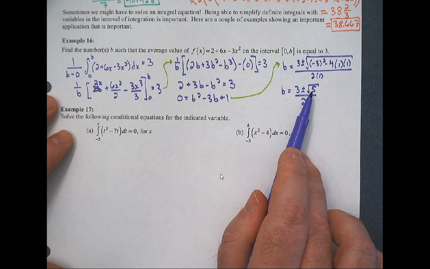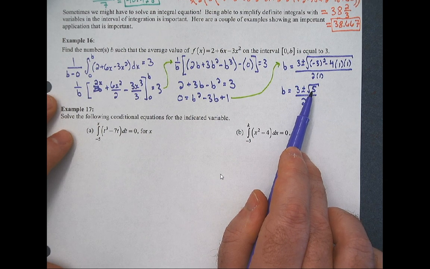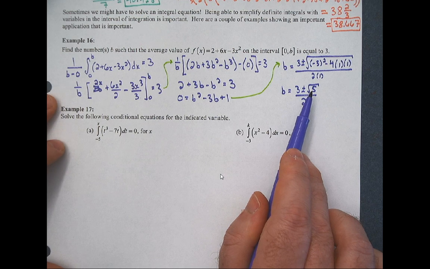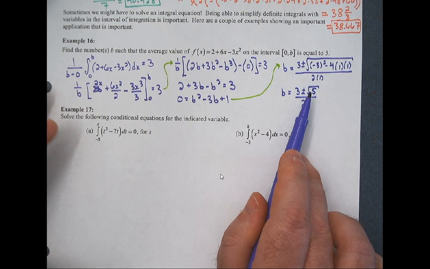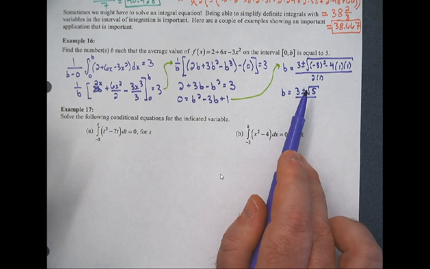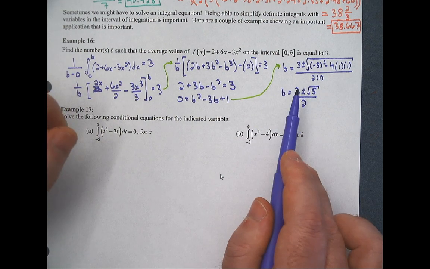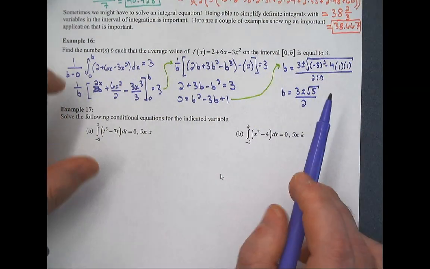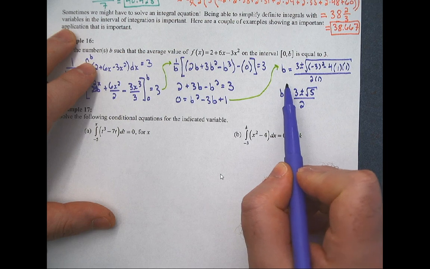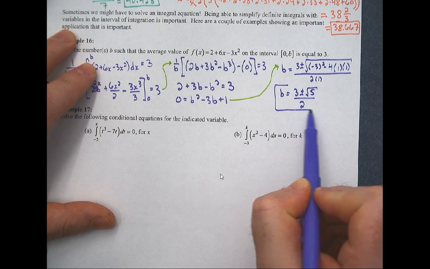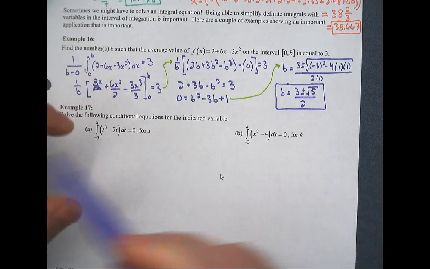Well, that gets a little stickier. Root 5 is a little bit bigger than root 4, but it's not as big as root 9. So root 5 is between what two numbers? Hopefully you said 2 and 3. So 3 take away something between 2 and 3 is still going to be positive. So both of these guys are in. Both of them are positive.